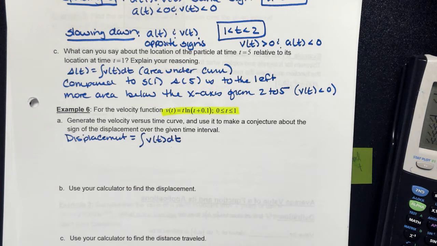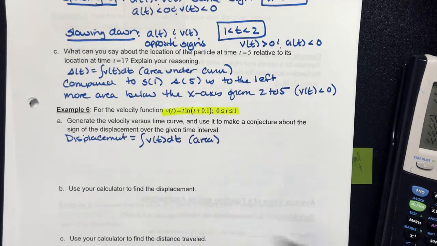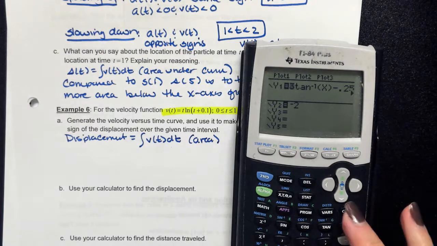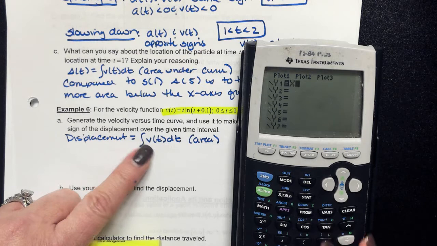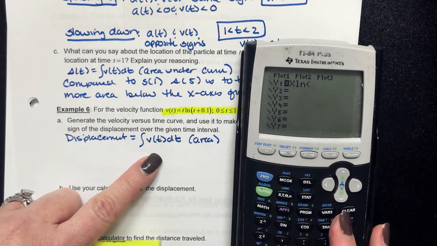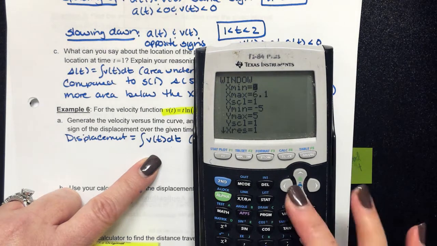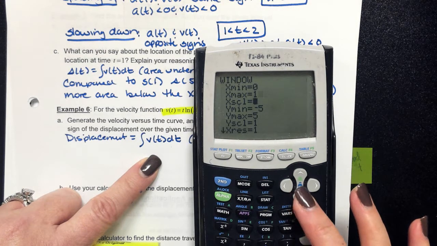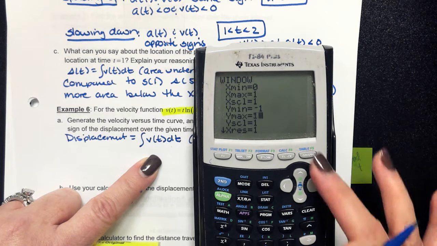So when I'm looking at the graph, what am I going to be looking at? I'm going to be looking at the area. So I'll use my calculator to graph this. I'm going to go x natural log x plus 0.1. And I'm only going from 0 to 1, so I'm going to adjust that on my calculator screen. Since I'm looking at a small window, I'm going to shrink down my y min and y max too. Let's see what this looks like.